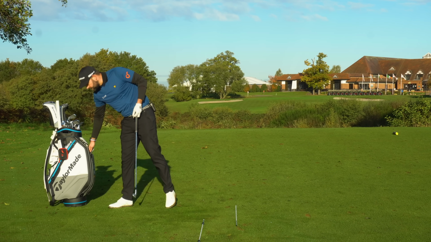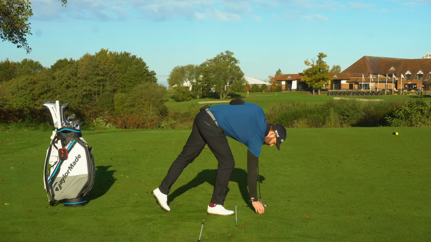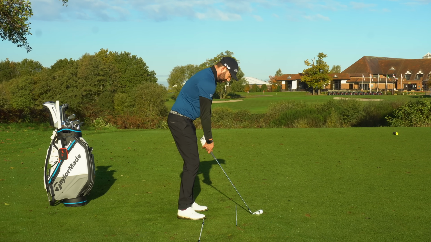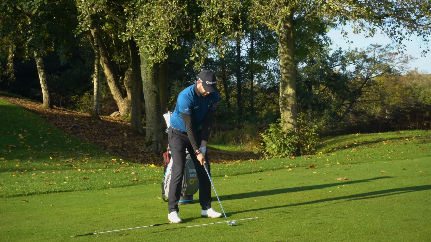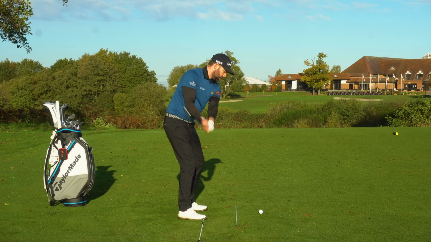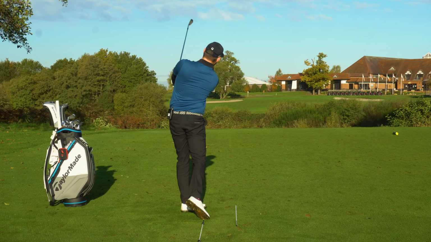And if you can be more consistent, I'm sure you can imagine it's probably going to result in lower scores. So the way I just hit that golf ball there would be a great way for you to start your practice sessions. Build good alignment, double check the grip, check the club face early on, work on finding this nice neutral delivery, and then just turn through.